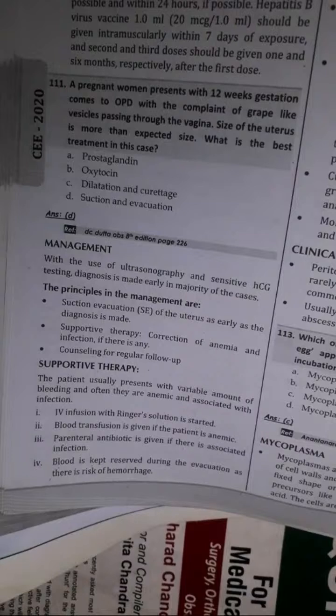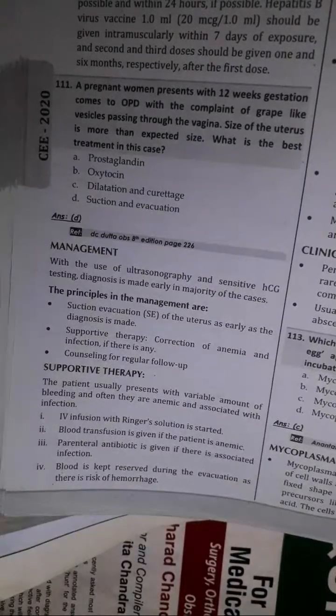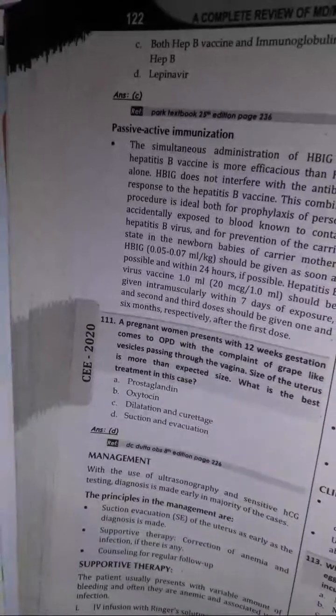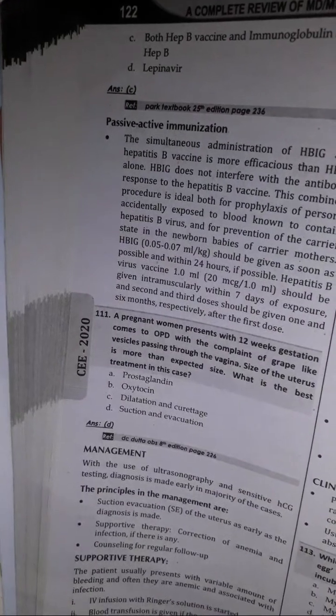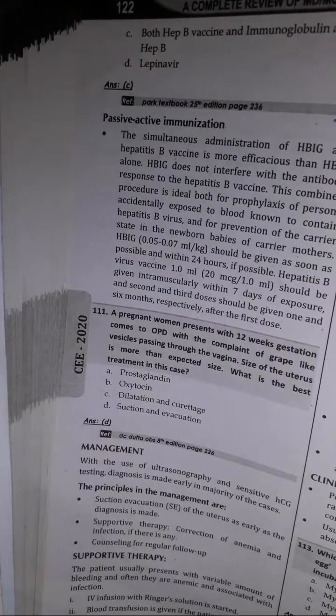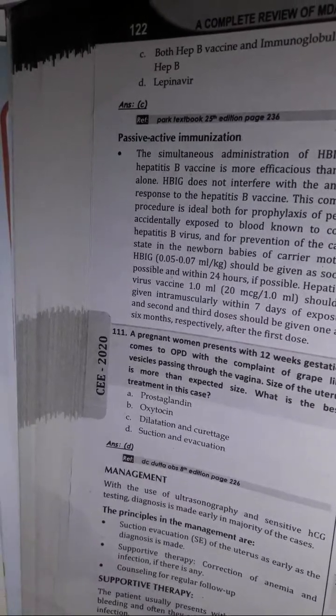The principle in management is suction evacuation of the uterus as early as the diagnosis is made. Now we shall move to another question.